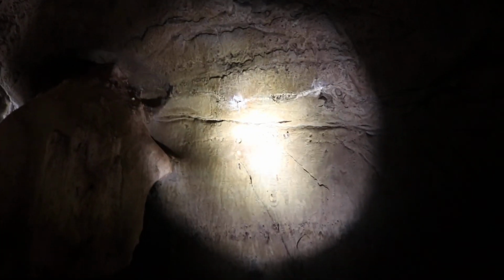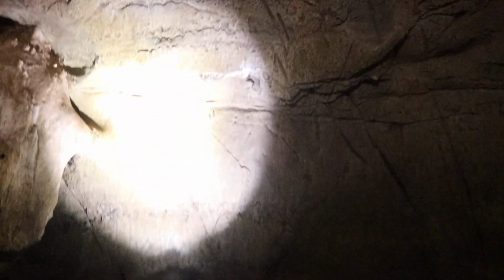Okay, and then over here we have our small formation which we call the baby. The baby is a small stalactite which is about 300 years old. You perhaps recall that I said the average growth rate for stalactites is 2.5 centimeters every 100 years. This baby is an active one, depending on the amount of rainfall we receive.